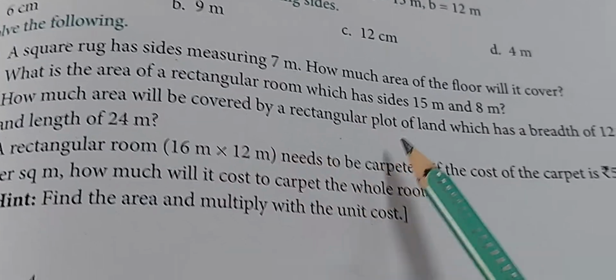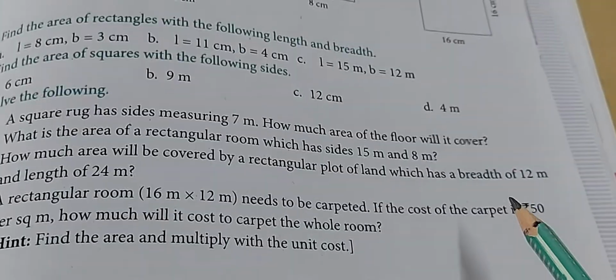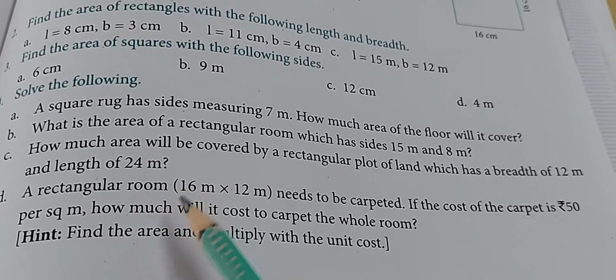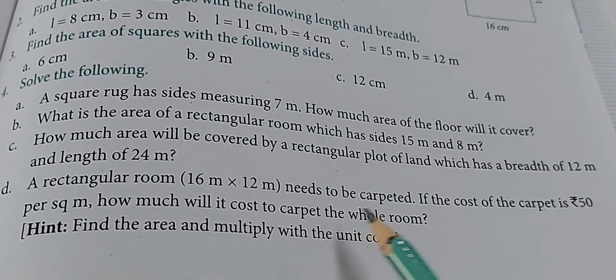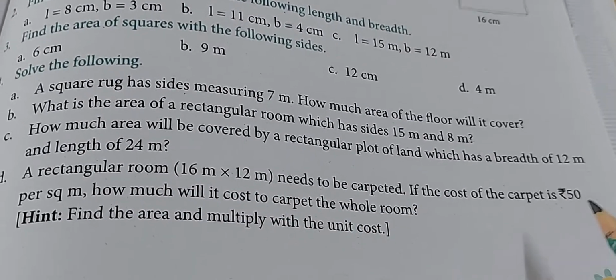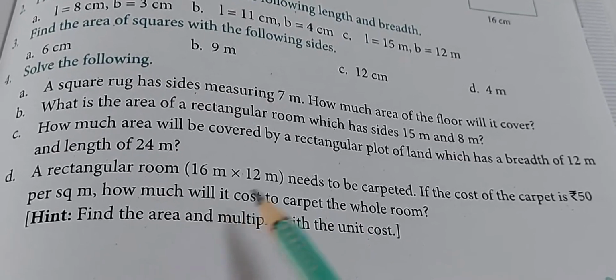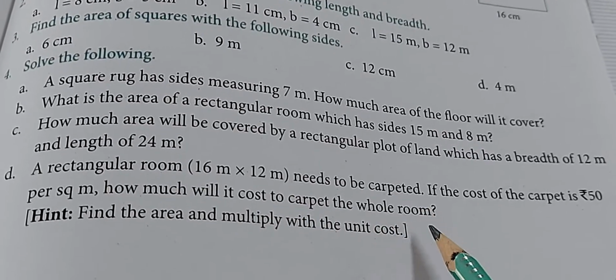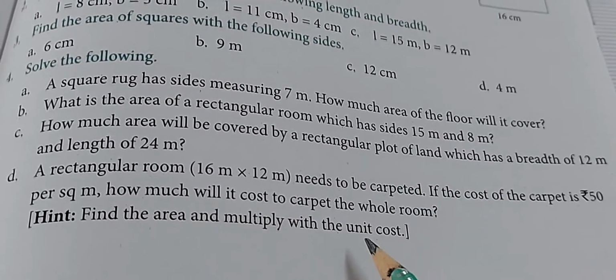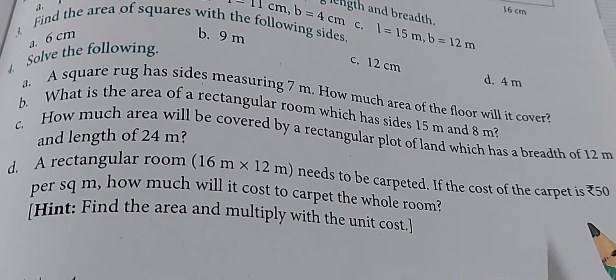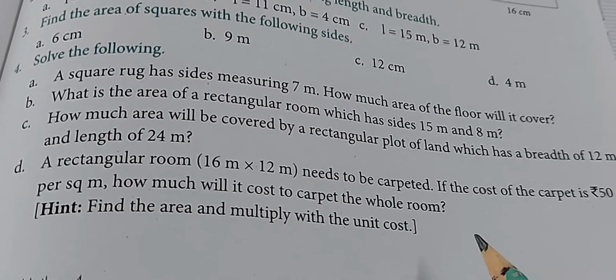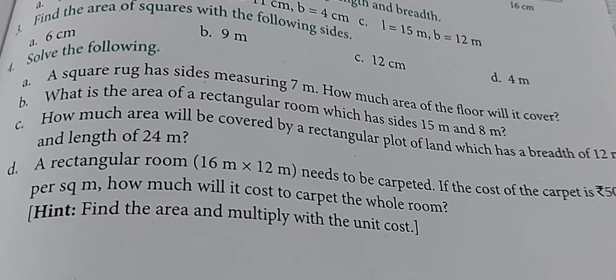How much area will be covered by a rectangular room with breadth of this much and length of this much? This rectangular room needs to be carpeted. If the cost of carpet is rupees 50 per square meter, how much will it cost to carpet the whole room? First take out the area and then multiply that area with rupees 50. Then you will find out the cost of the carpet.